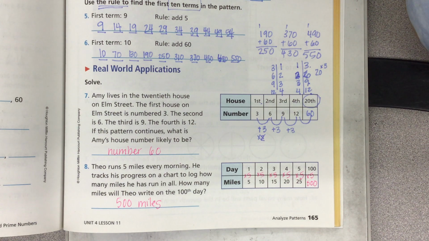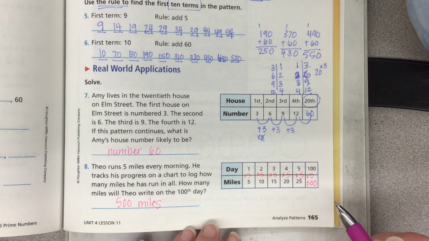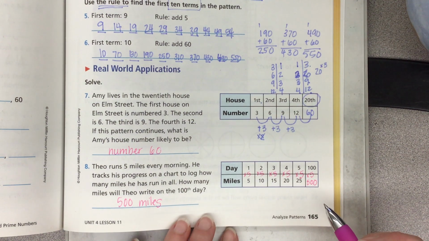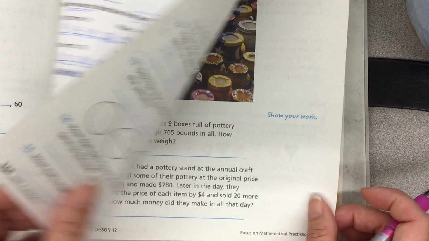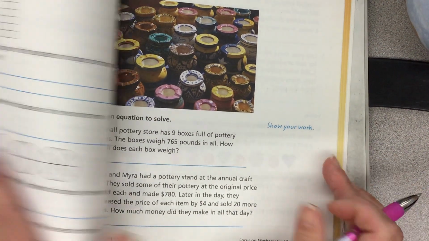Are you with me, Ryan? Did you write down an answer? You're talking, Ryan. Okay. We're going to turn the page. Did you have a question?